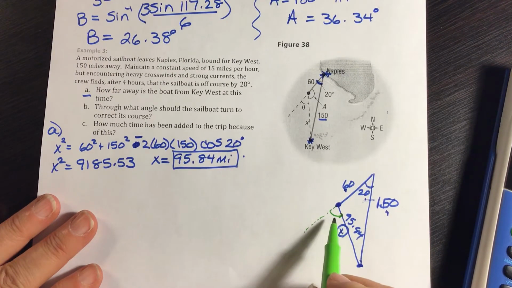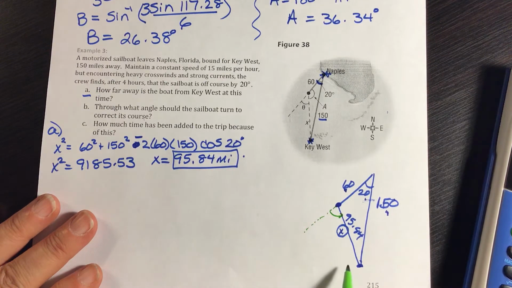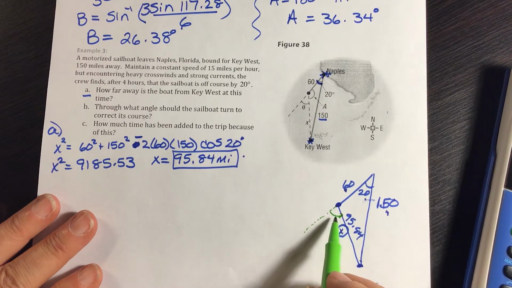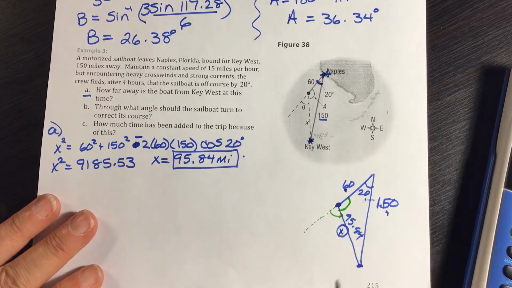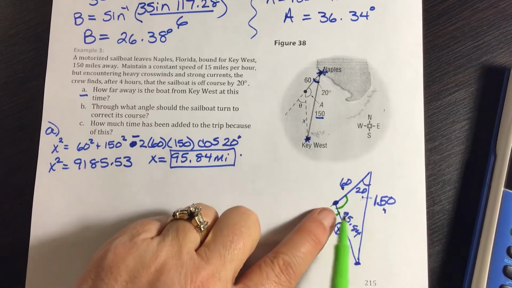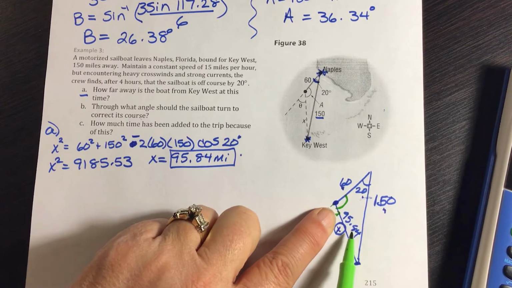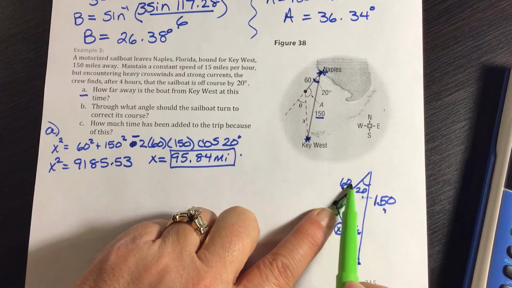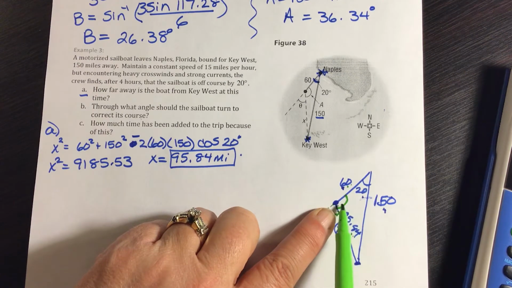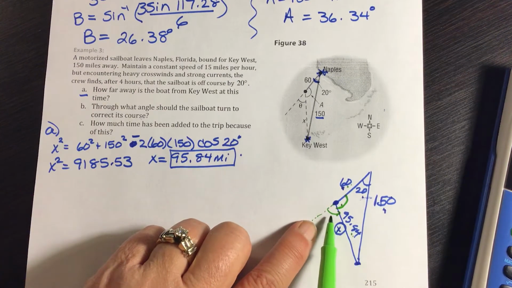So to find this angle, we don't have the information to find this angle right now, but I could find this angle first. All right, so this time I would have a side, an angle, and a side. So I can use law of cosines again to find this angle, and this angle is a supplement of that.